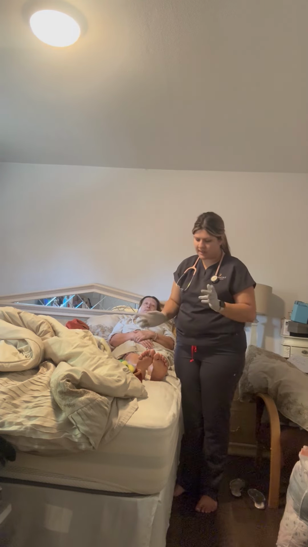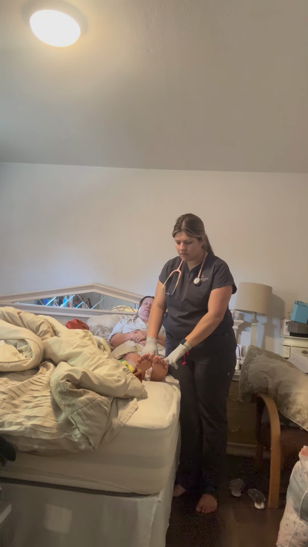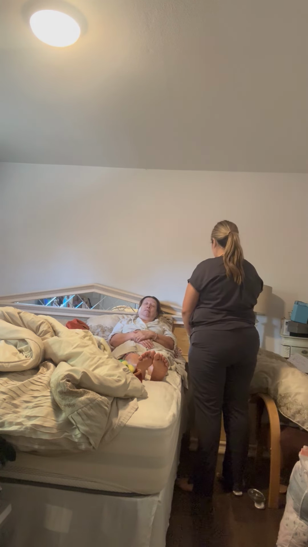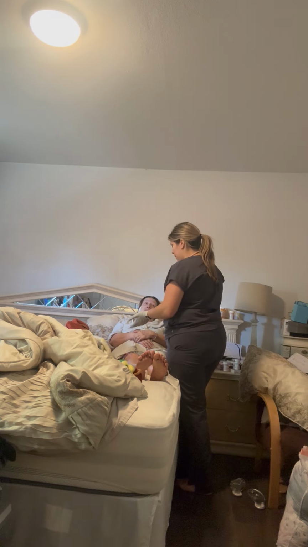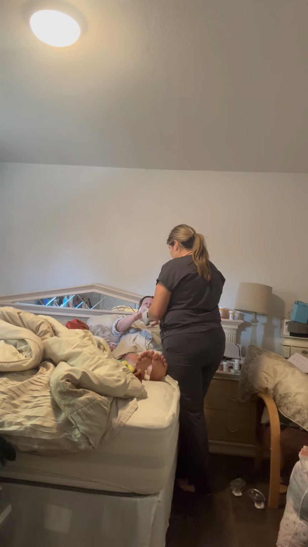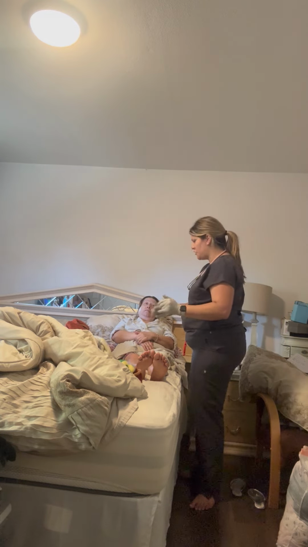I'm going to now check the pulses on the feet, the dorsal pulse. And they are also 2+ bilaterally. I'm going to check the capillary refill on the upper extremities, on the hands. They are less than 3 seconds. I'll check that at the end.